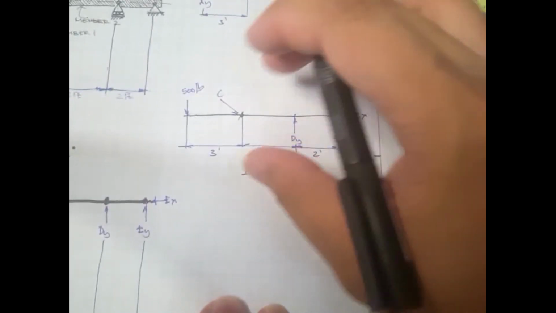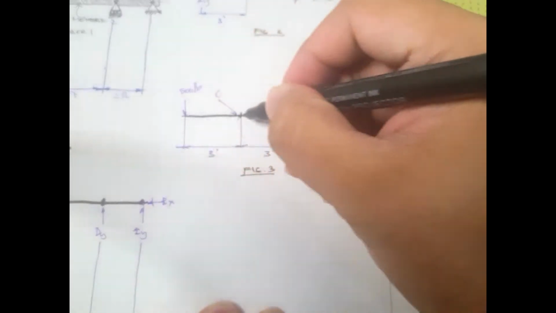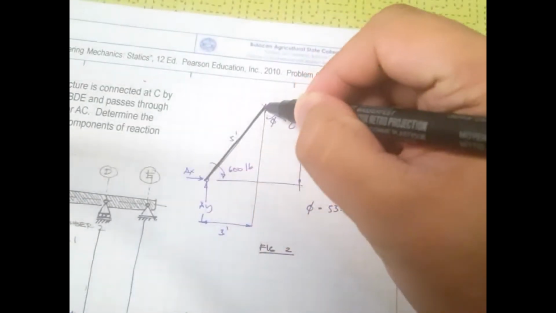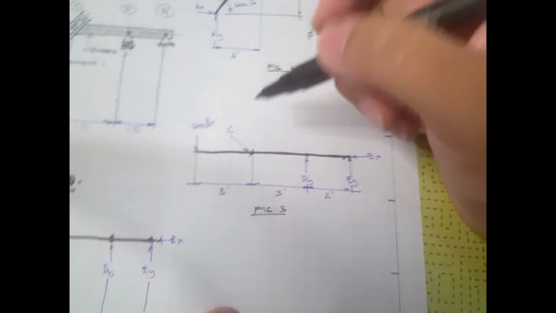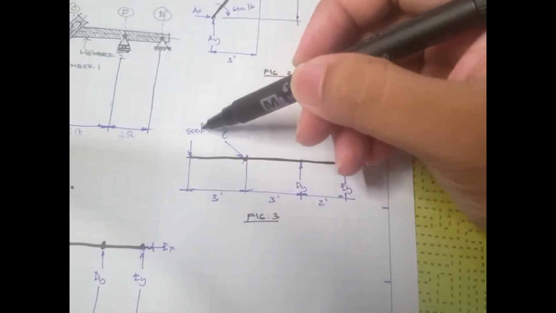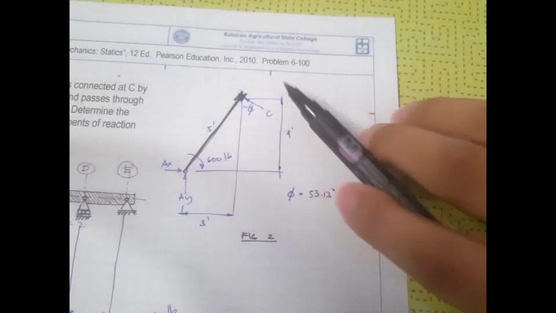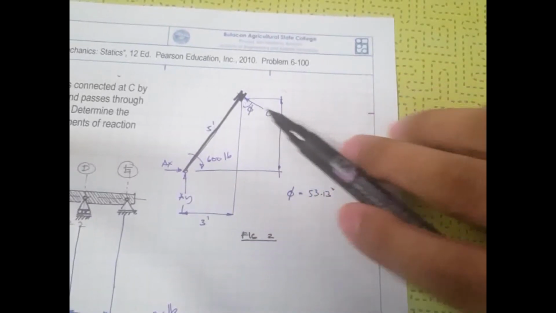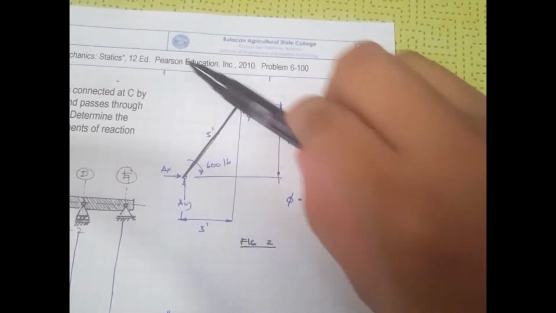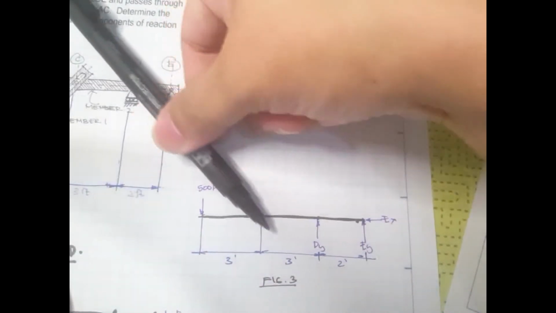And the next is to isolate the member BDE. So here it is. Right here, the forces are the external 500 pounds, the support reactions at D and E, and the support reactions of the internal joint. With respect to this member, the force reaction is along this direction, but with respect to this member, it will be along the opposite direction.